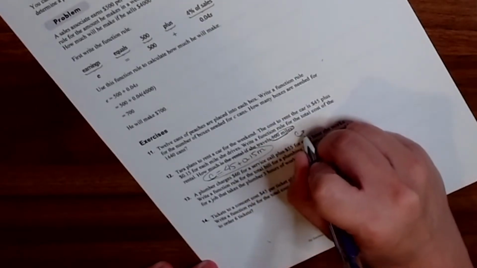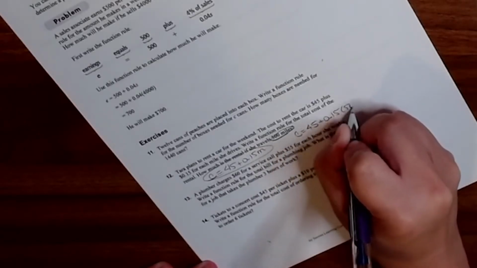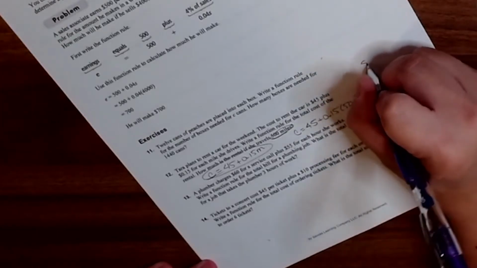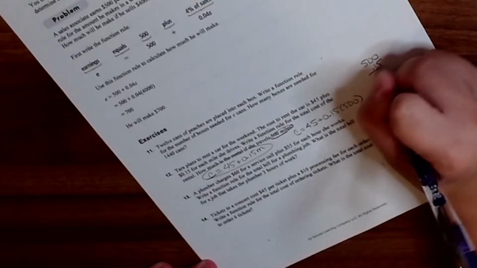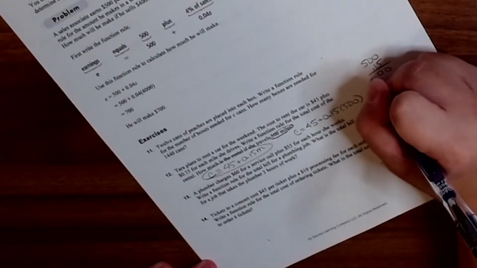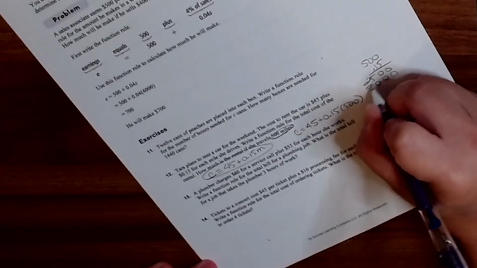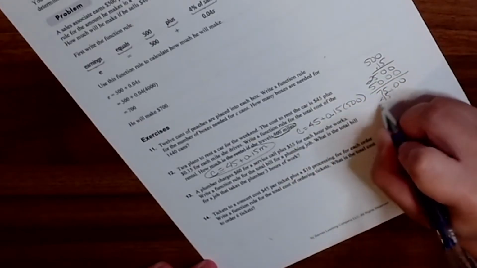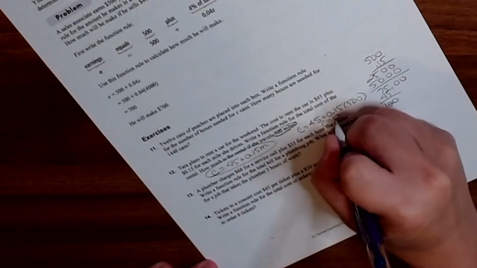So essentially what I would do is I would just plug in 500 for my miles. Okay. And so 500 times 0.15 gives $75, and then plus 45 gives me 120, so the cost would be $120.